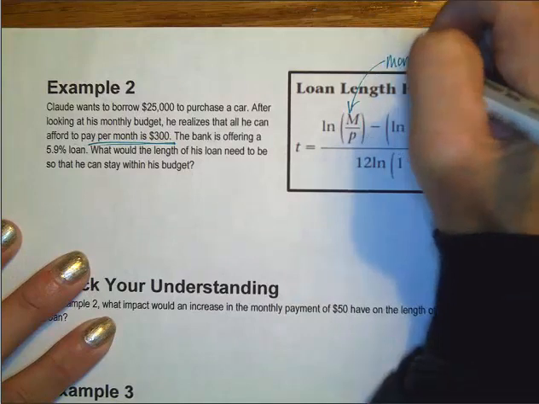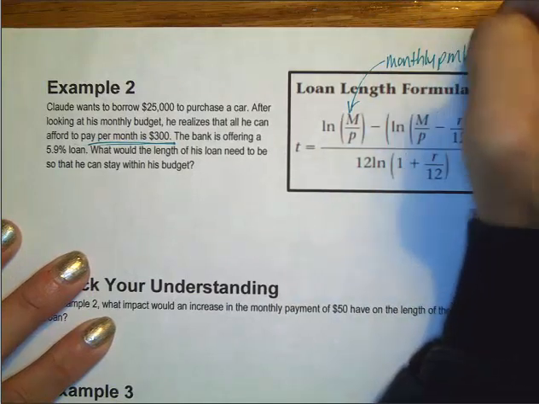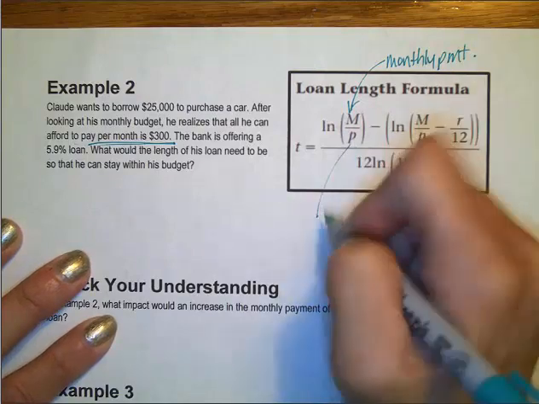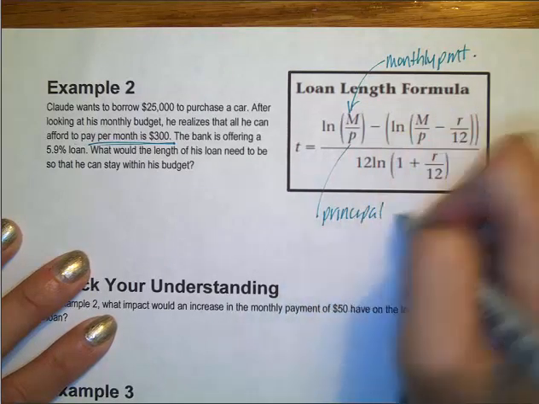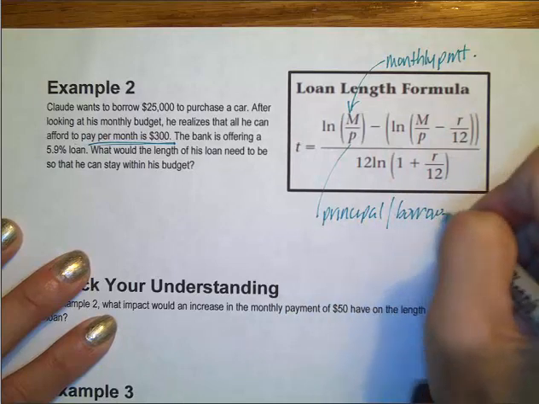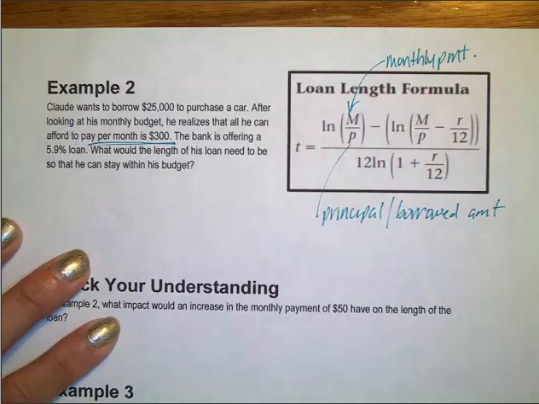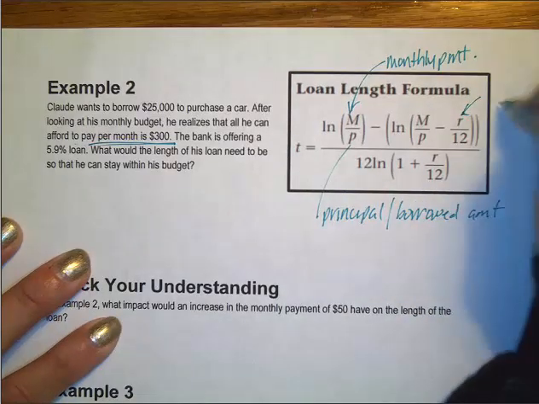So M is our monthly payment. P is our principal, or borrowed amount. R is our rate.